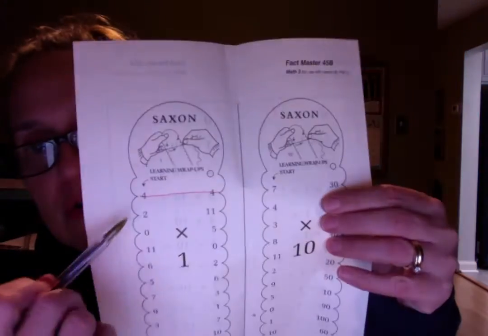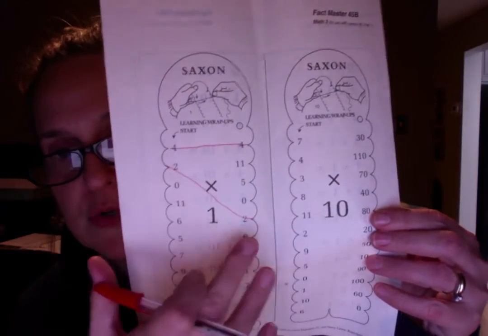Okay, now I want you to go to the back side and pretend these are wrap-ups and match up the answers. So 4 times 1 is 4. That one goes straight across. 2 times 1 is 2. So that one we're going to match from the 2 to the 2. 0 times 1 is 0, which is down here.